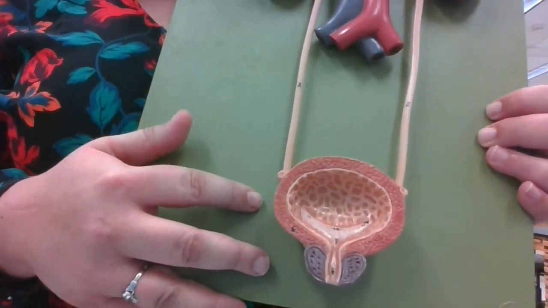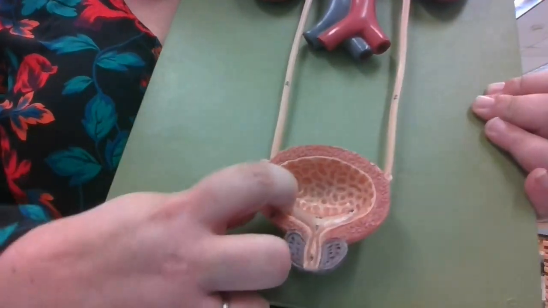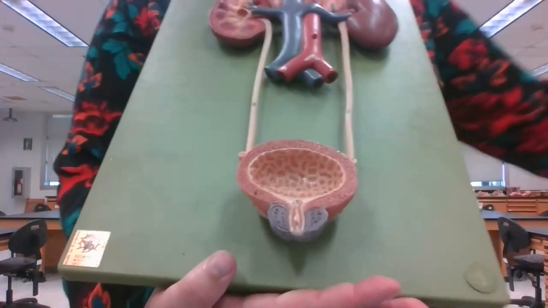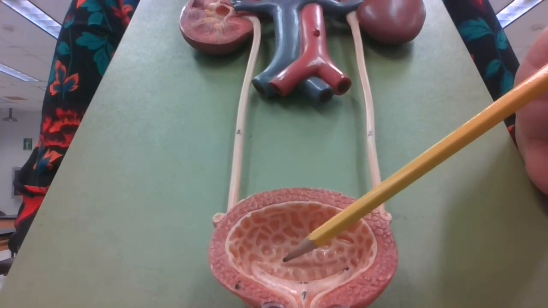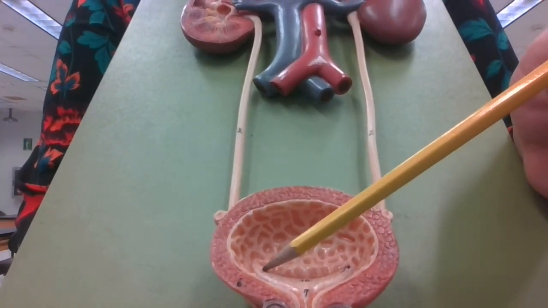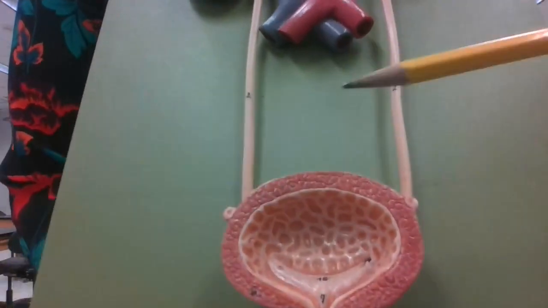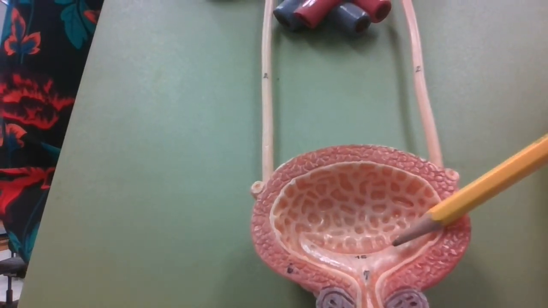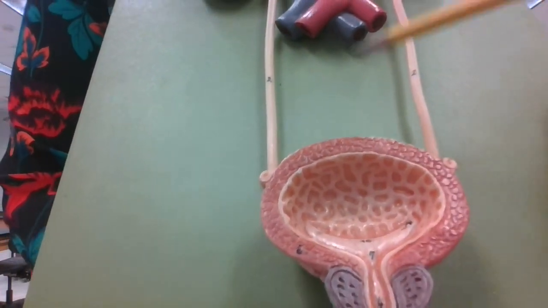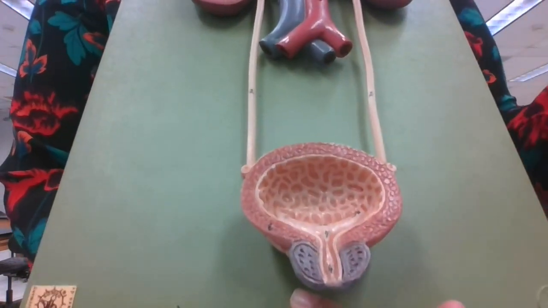So where we have the ureters and they enter in this section, you can see right here, the ureter enters here. And then on the other side over here. They actually wrap around the back and come in down there. That is called your ureteral orifice.